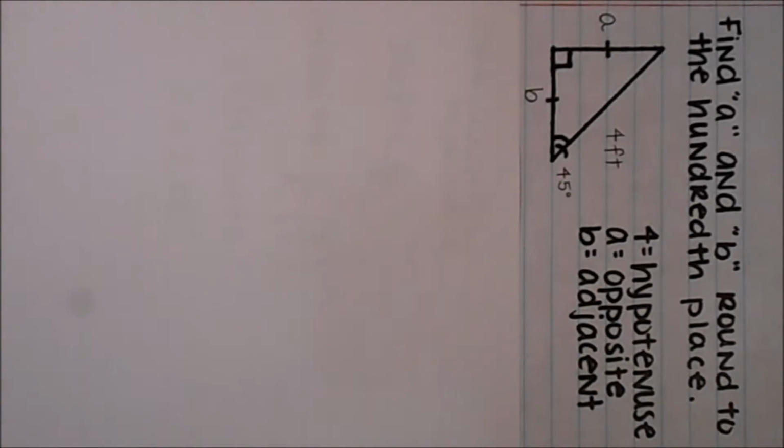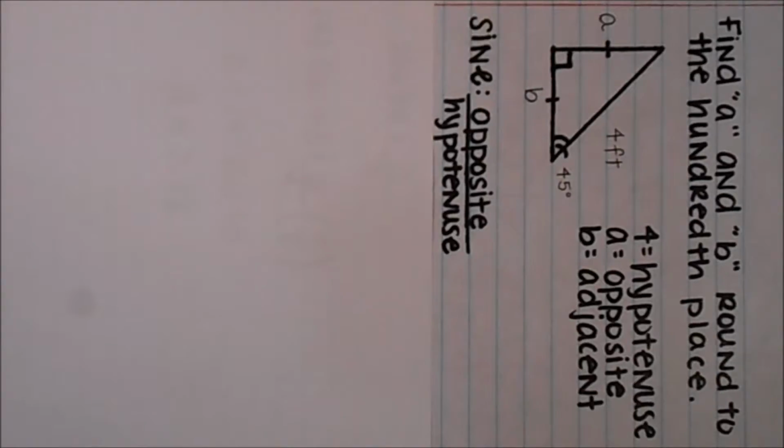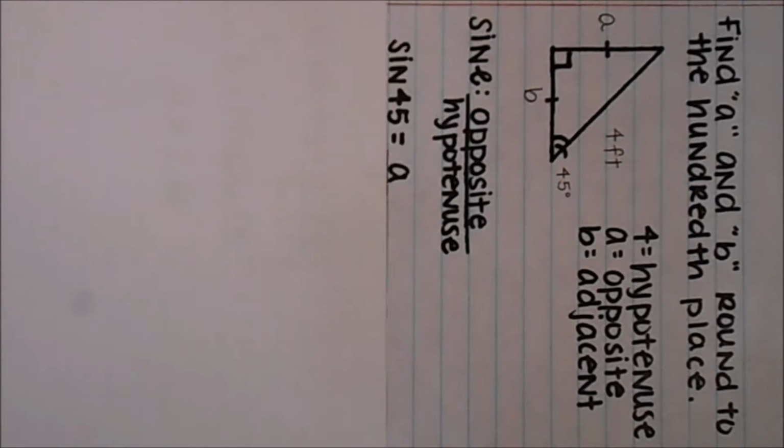Now we will find leg A and B's length with the trig functions sine, cosine, and tangent. In our triangle, 4 represents the hypotenuse, A represents the opposite leg of the angle being used, and B represents the adjacent leg of the angle being used. First off, we will start with sine. The formula for using sine is opposite over hypotenuse. Since A is opposite, we will put it on top and 4 on bottom because it's the hypotenuse. We will use the angle 45 to get sine of 45 equals A over 4.